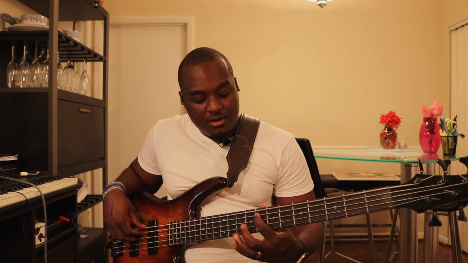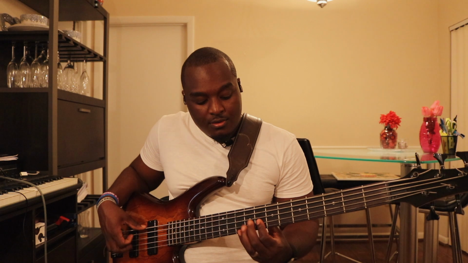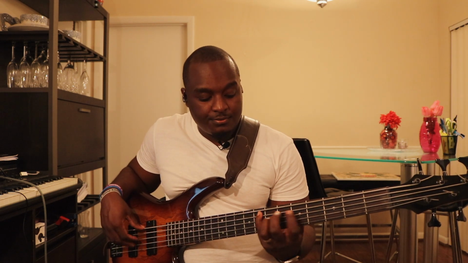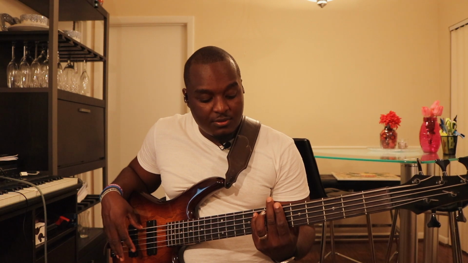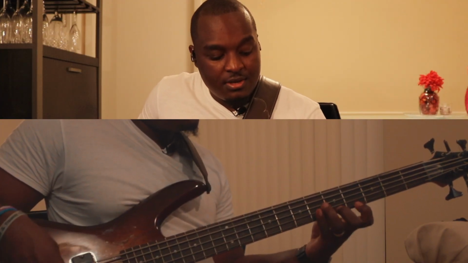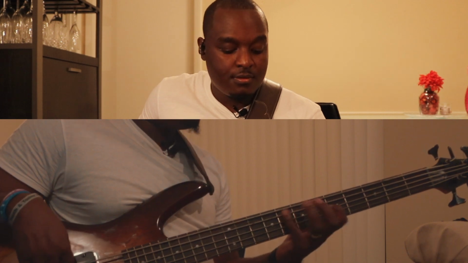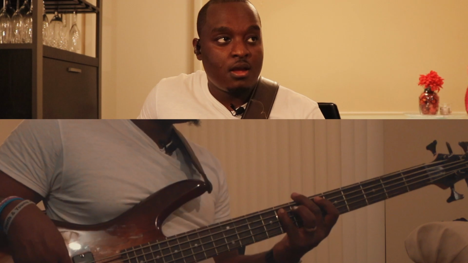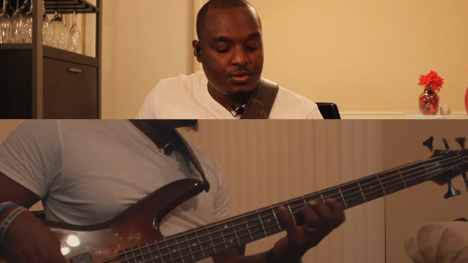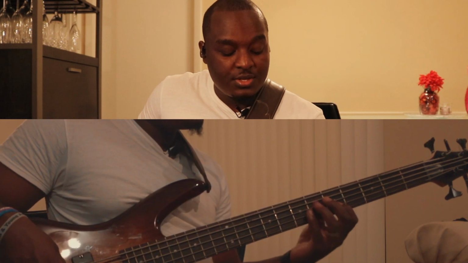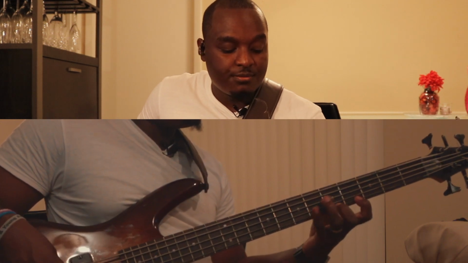Now, since we have 4 strings, we could use this fingering. Basically you start with C right here. So C, D, E, F, G, A, B, C. All right, it's still the same formula: root, whole step, half step, whole step, whole step, whole step, half step.